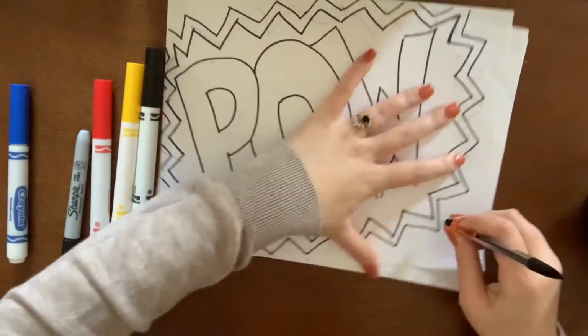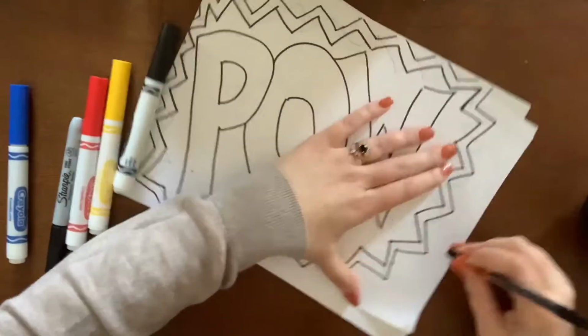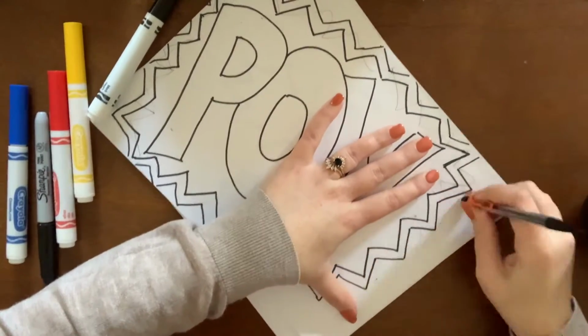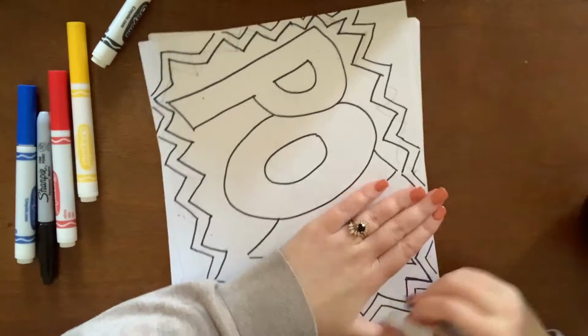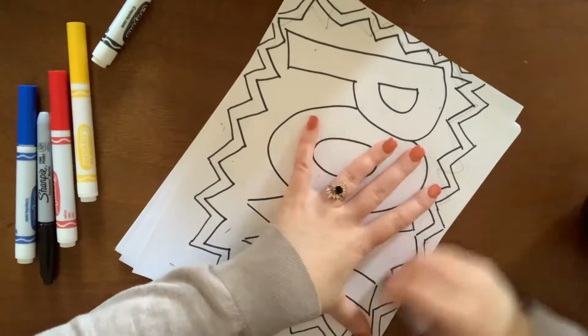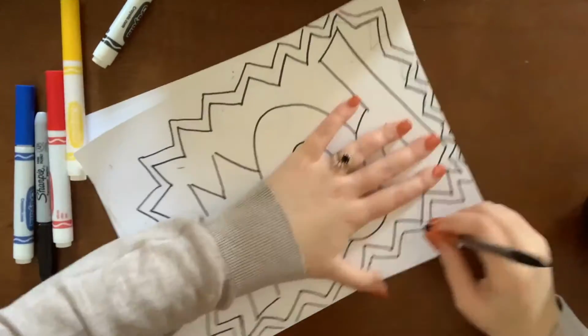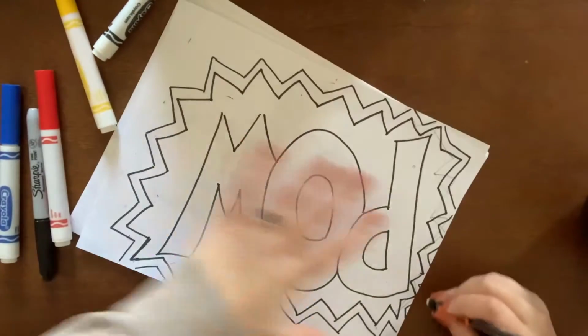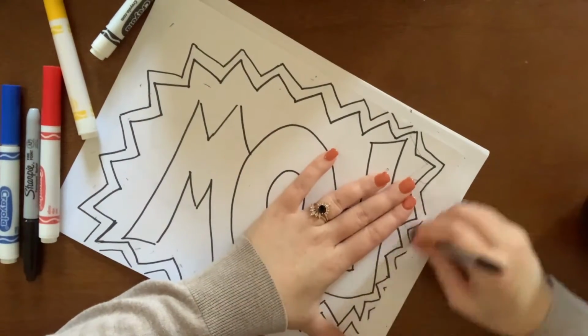I'm going to erase all of my pencil lines again because I don't want those making my finished artwork look messy. And I'm just rotating my paper as I go because it makes it so much easier. You'll see me rotate it a lot all throughout this video.